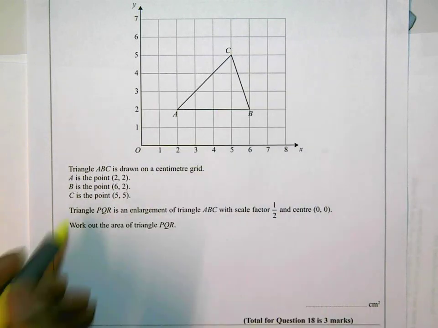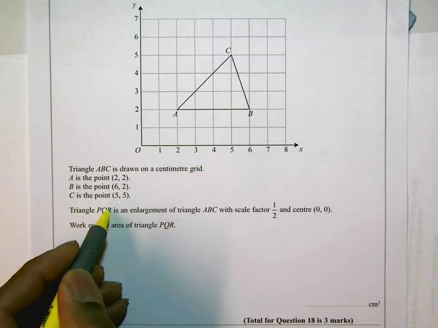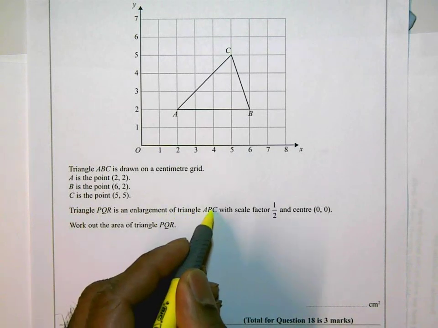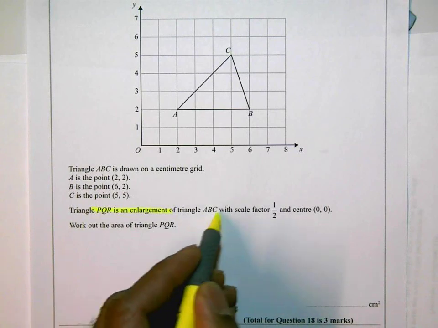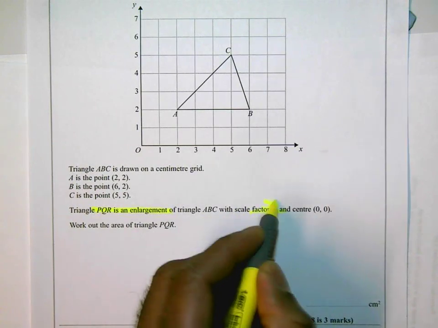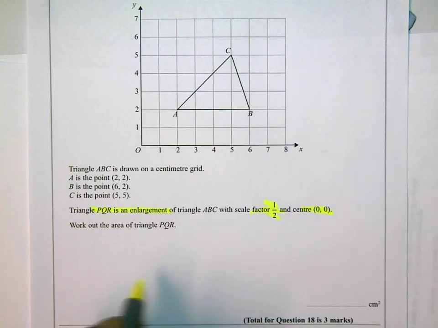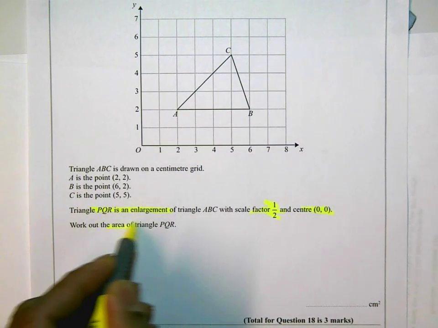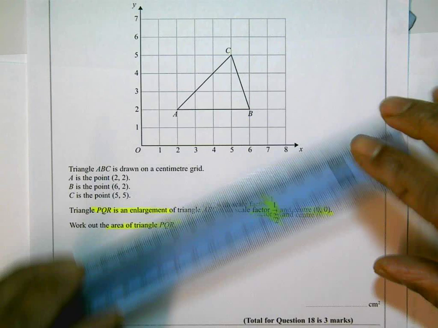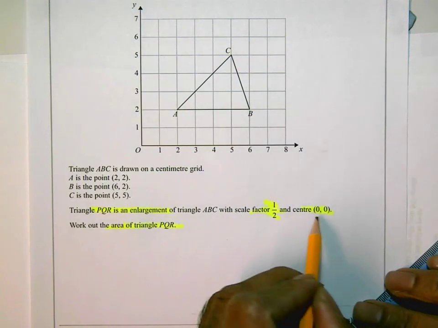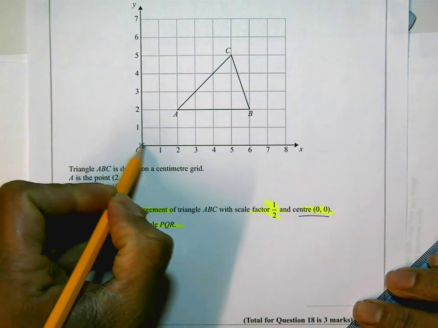they're on the diagram. Triangle PQR is an enlargement of triangle ABC, so that's a new triangle, triangle PQR, with a scale factor of a half, and the center is (0, 0). Work out the area of triangle PQR. So there's several ways of doing this, but I'm going to choose to find triangle PQR, draw it, and then work out its area. So the center of enlargement is (0, 0). It's over there. The scale factor is a half.